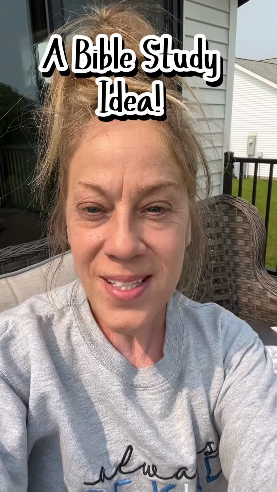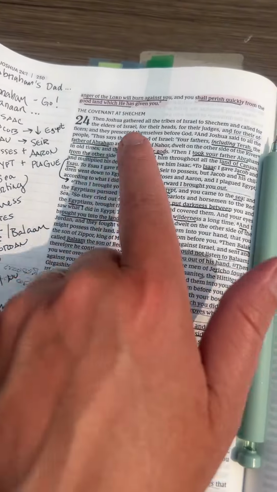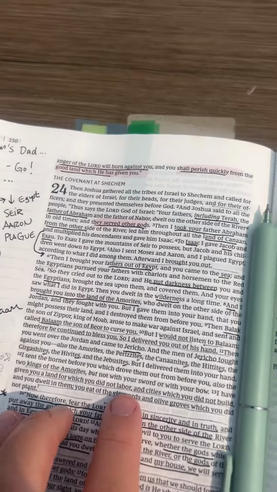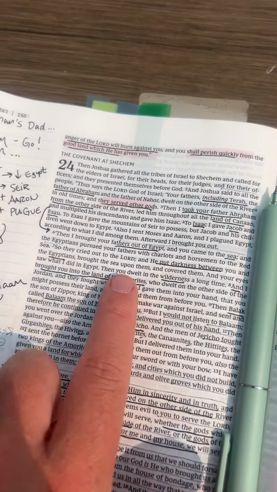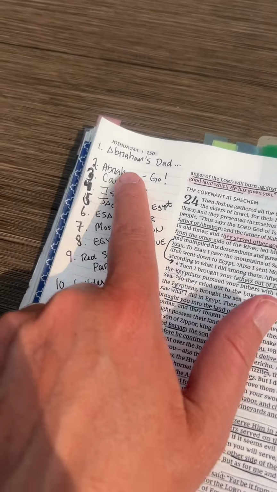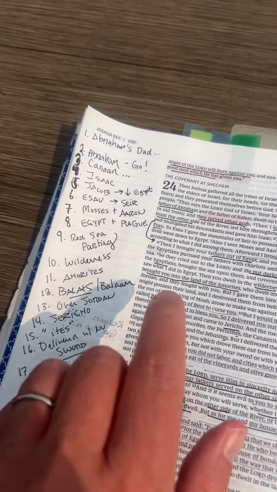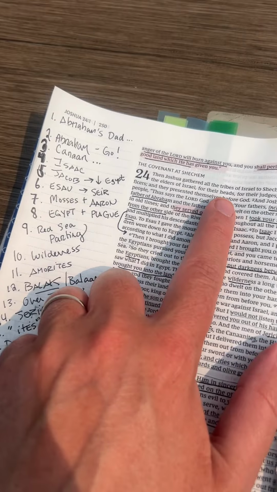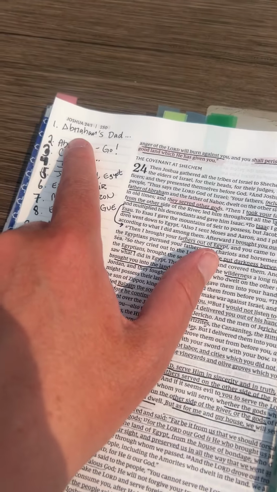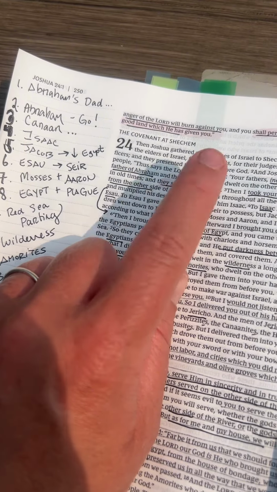A fun Bible study idea. When you're in scripture and you start to see what I would call a history lesson, meaning the author is going to start to recount history, I would make a list of all the things the person has mentioned. For example, Joshua is talking and he's bringing the Israelites back into remembrance, way back when Abraham's dad was actually serving other gods, which is crazy.